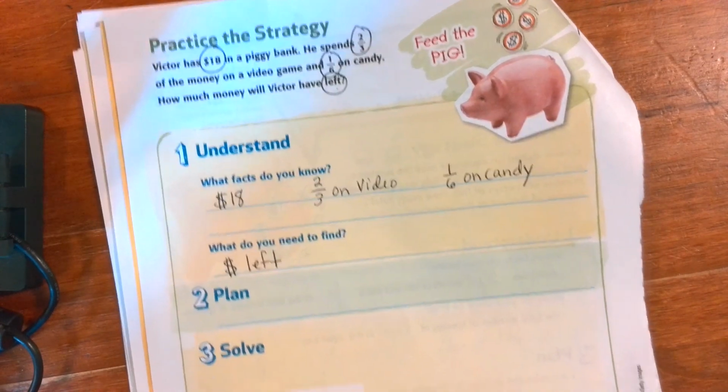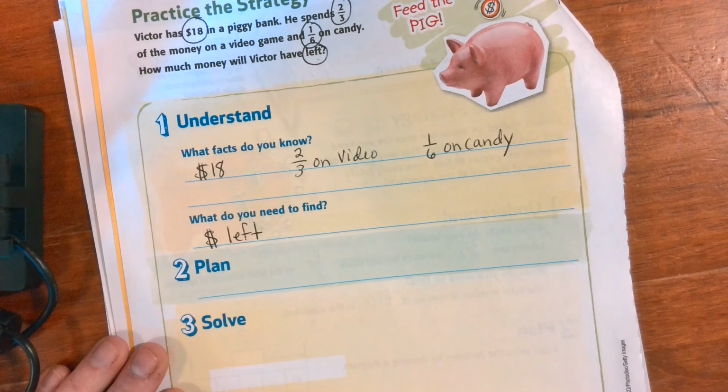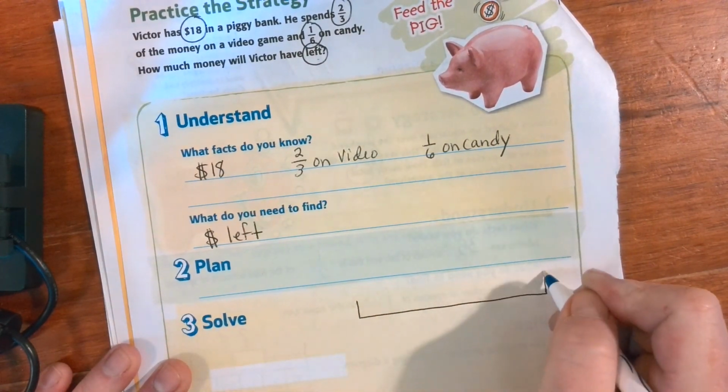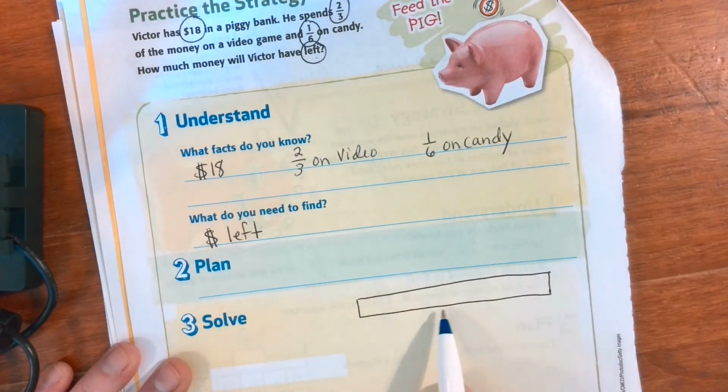All right, and we know that our plan today is to use a tape diagram. So I'm going to go ahead and make my tape. And this is all the money he had in the bank.